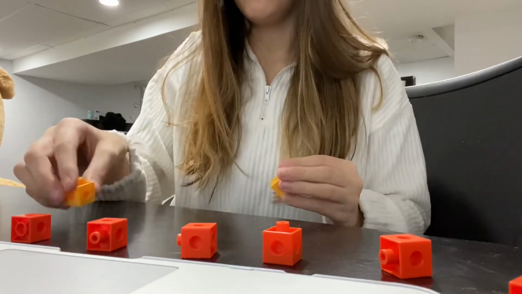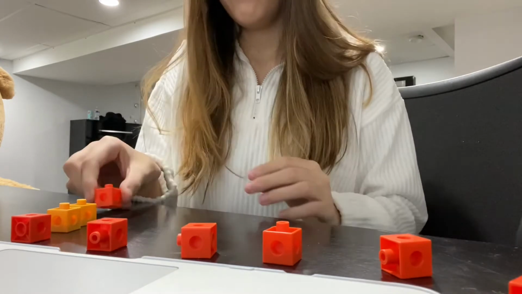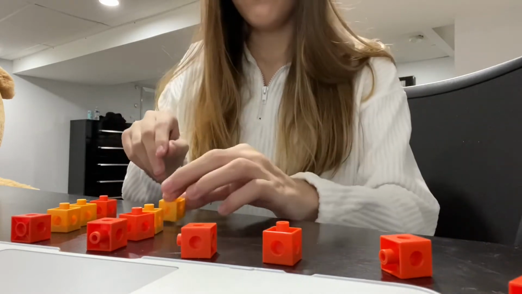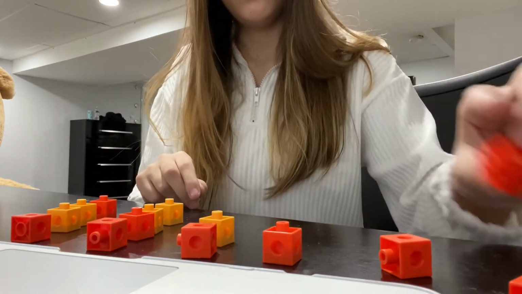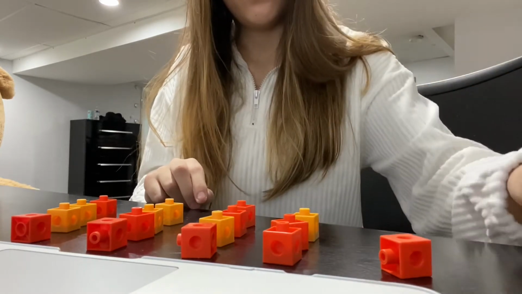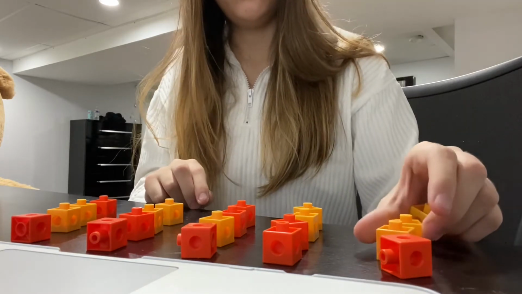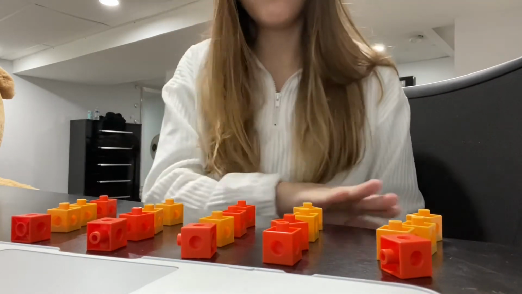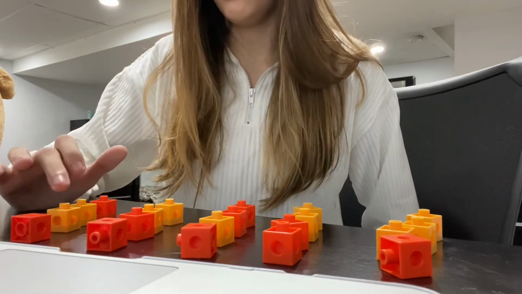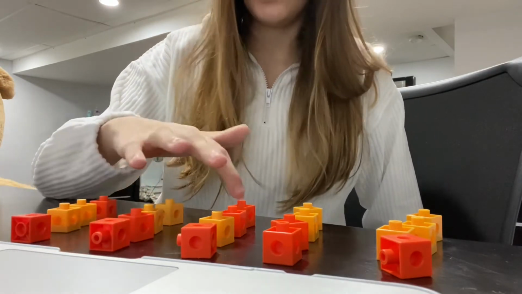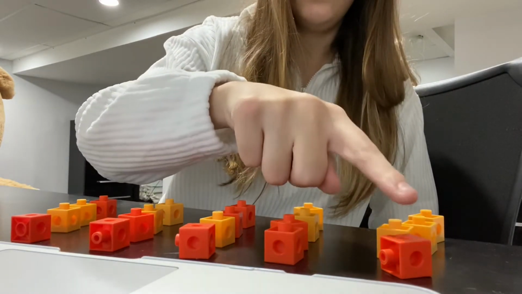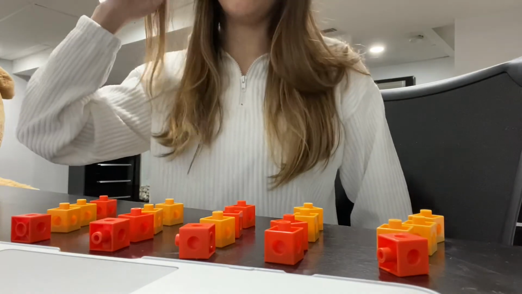So we have 1, 2, 3, 4 in each of the five groups. So now we have 5 groups of 4 here, and then you can count them up to see how much it equals. So 1, 2, 3, 4, 5, 6, 7, 8, 9, 10, 11, 12, 13, 14, 15, 16, 17, 18, 19, 20. So 5 times 4 is equal to 20.